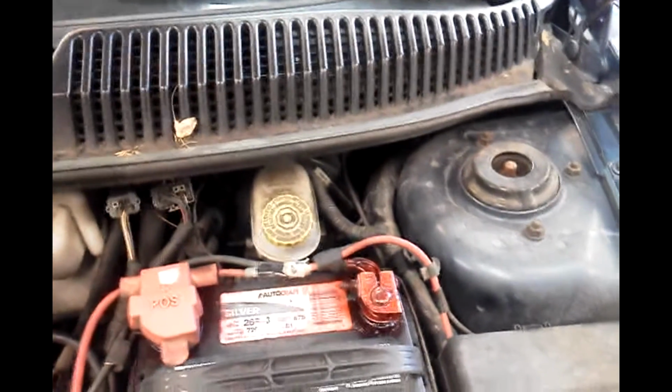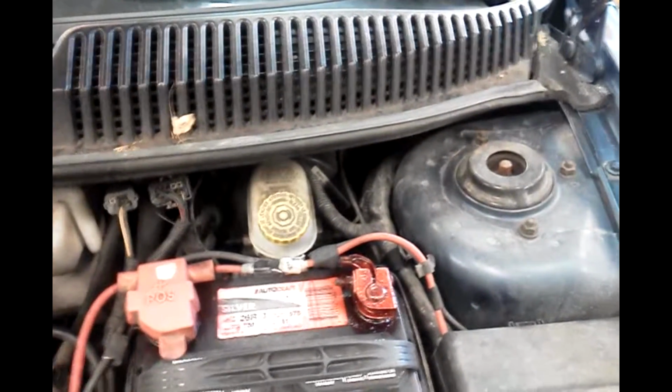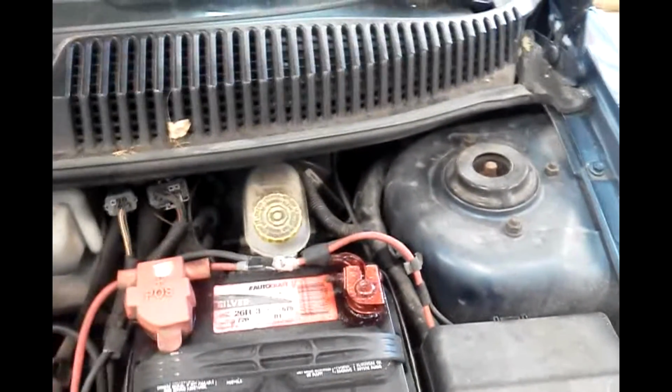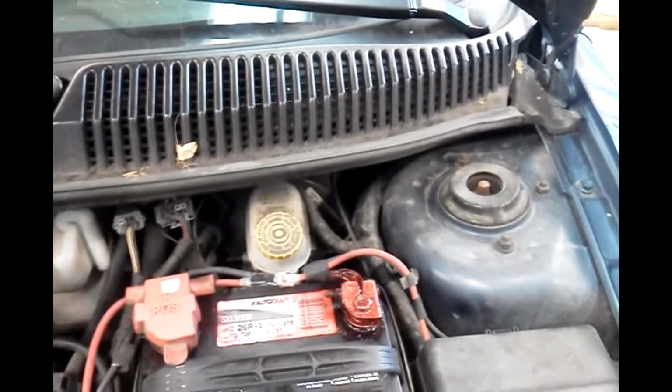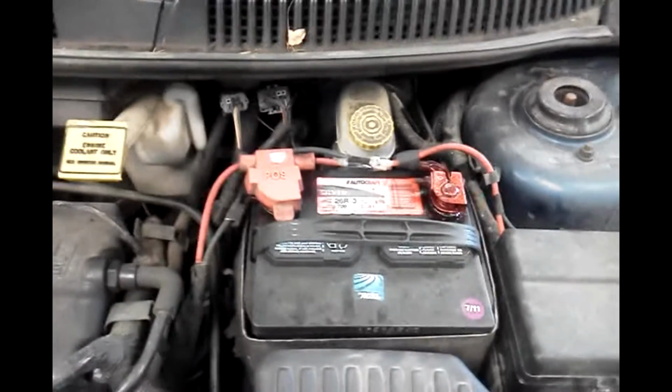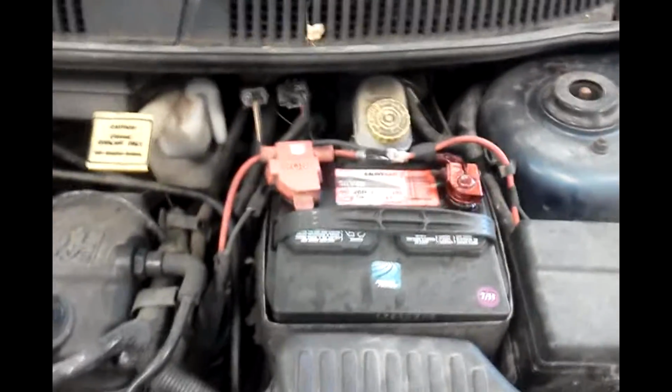Always remember, disconnect your negative terminal, your battery. But in this case, I have to put a reverse or a backup light switch in this and an oil pressure sending unit. So I'm just going to be taking the whole battery out. And when we come back, all that will be out of the way, and I will show you where everything is.